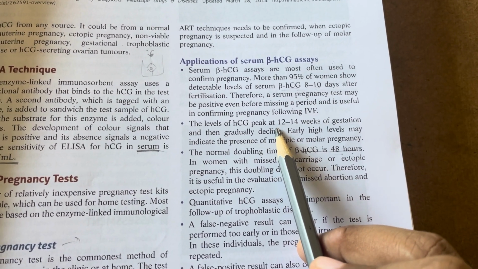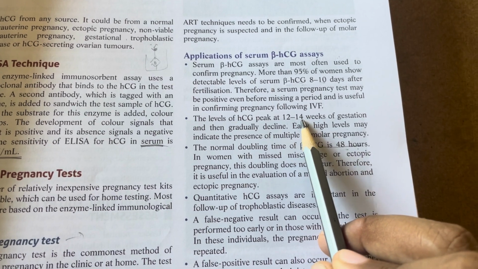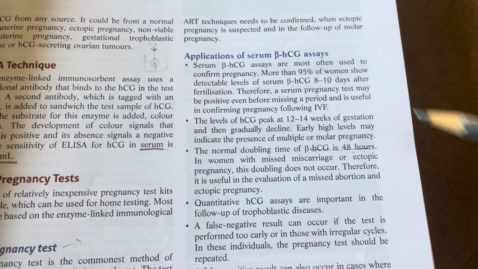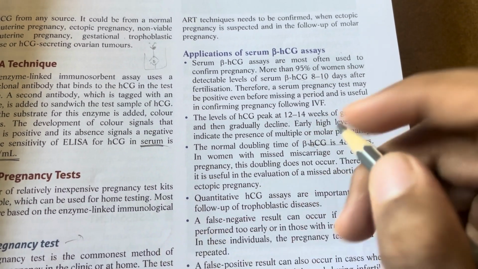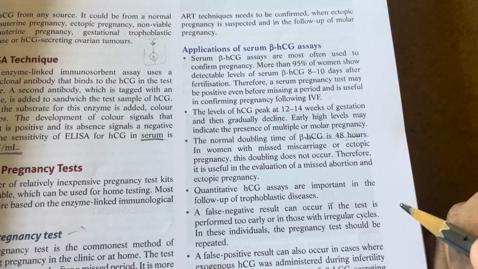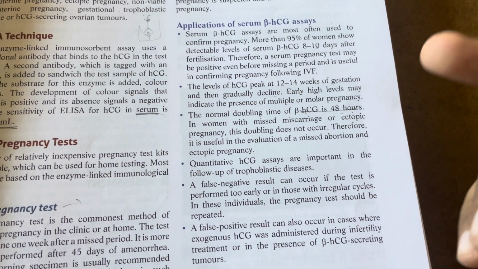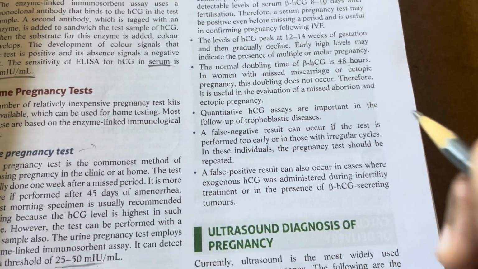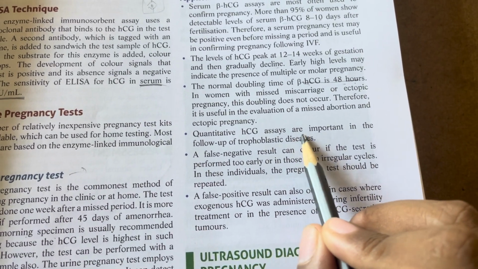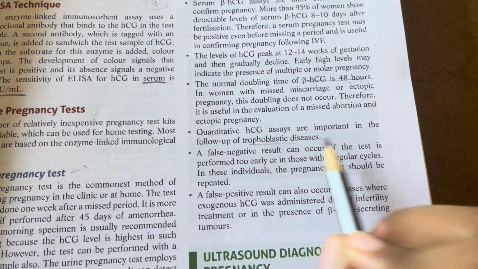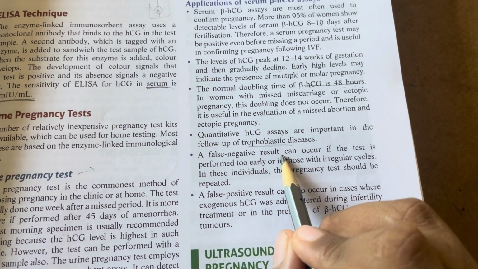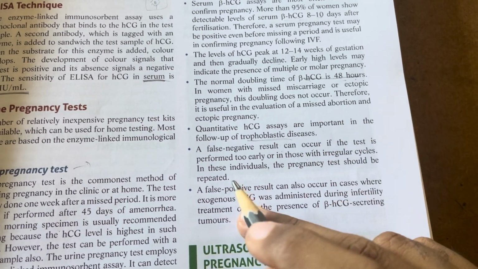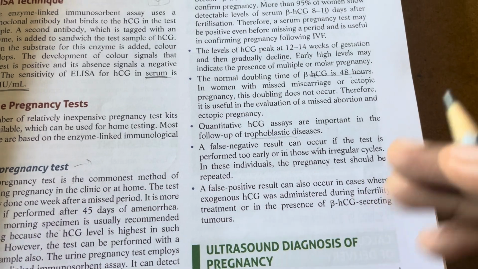And then levels of HCG peak at 12 to 14 weeks of gestation, gradually decline. So early high levels, you can think of multiple or molar pregnancy. Then doubling time for missed abortion and ectopic. And quantitative HCG assays are important in the follow-up of trophoblastic diseases. See, false negative can occur if the test is performed too early or in those with irregular cycles. So you have to repeat the test.